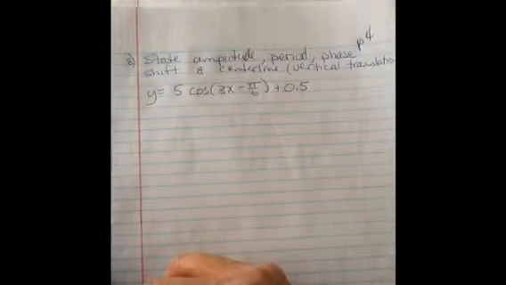Typical problem that you could have on the quiz. You're going to state the amplitude, the period, the phase shift, the center line. So right away I look at this and my A is 5. So that's my amplitude. I'm not going to touch this right now, but I am going to look over here. This is my K value. It equals 0.5, so it went up 0.5.